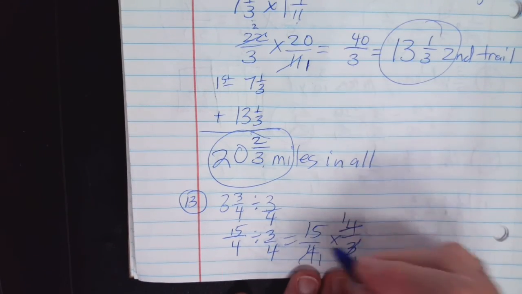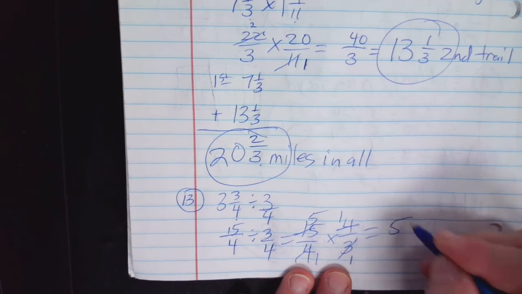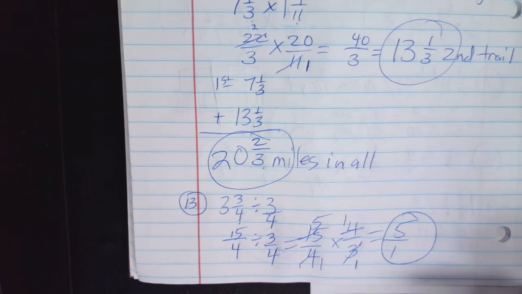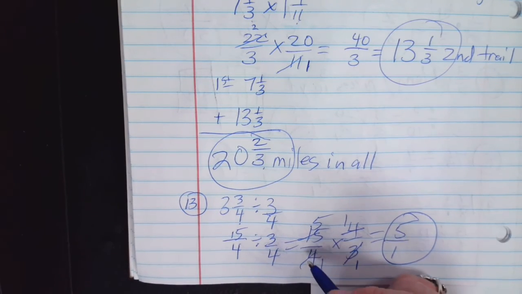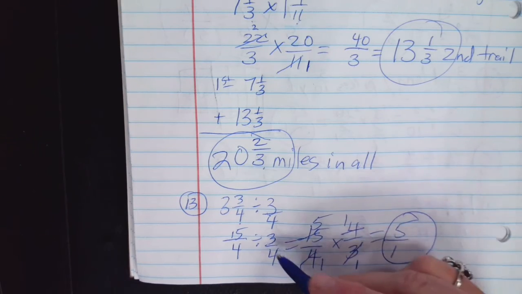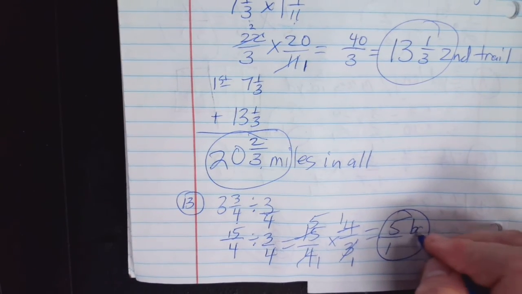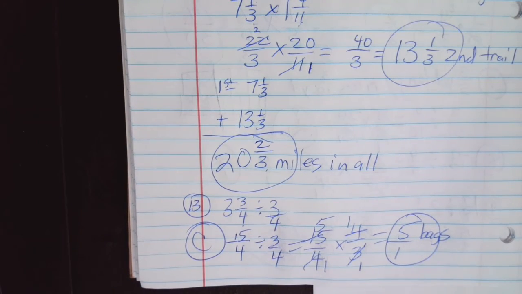So 3 goes into 3 one time, 3 goes into 15 five times. Multiply across, 5 times 1 is 5, 1 times 1 is 1. So that is the correct option. So C, dividing the total amount of pounds by how much goes in each bag will give us 5 bags. And that was answer choice C. And that's how we would work those out.